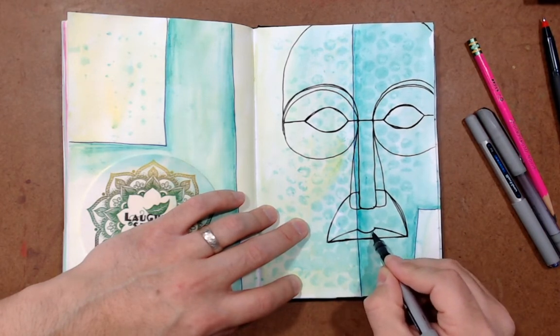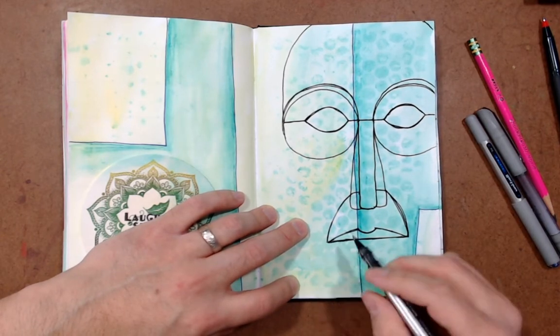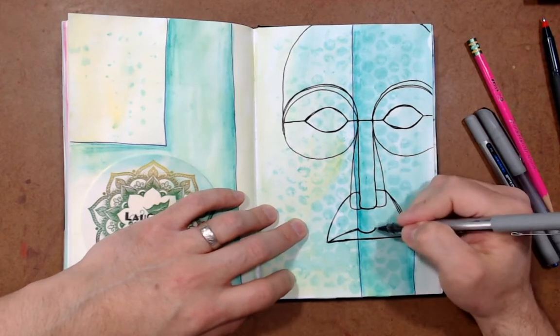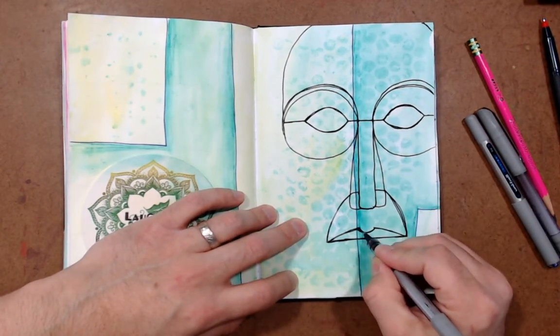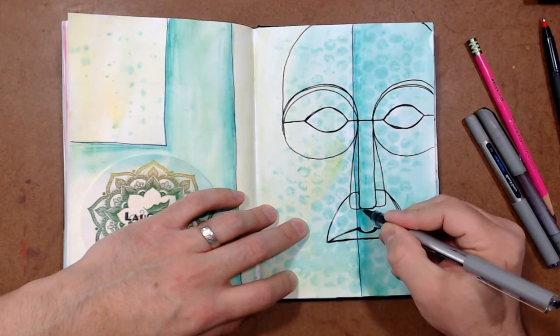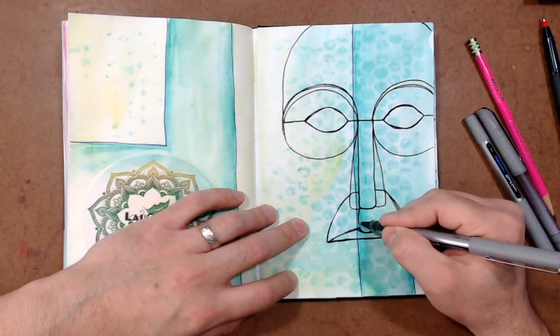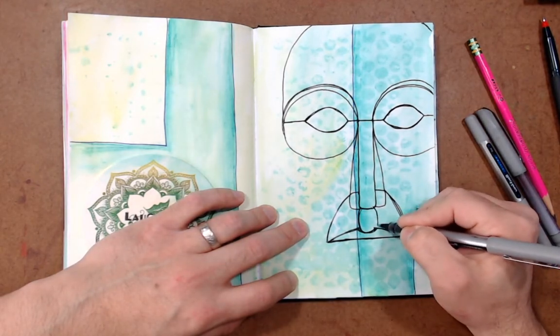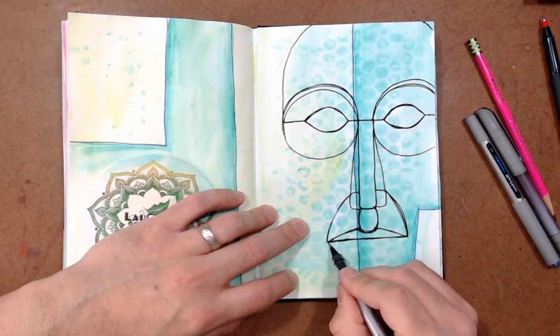And this is a mask-like image. It's not styled after any kind of culture, but, oh, this is off a little bit. That's all right. That's a nice thing about art. You can be influenced by lots of different things. And then that little space above the mouth, you can put that in there. And then the bottom lip.